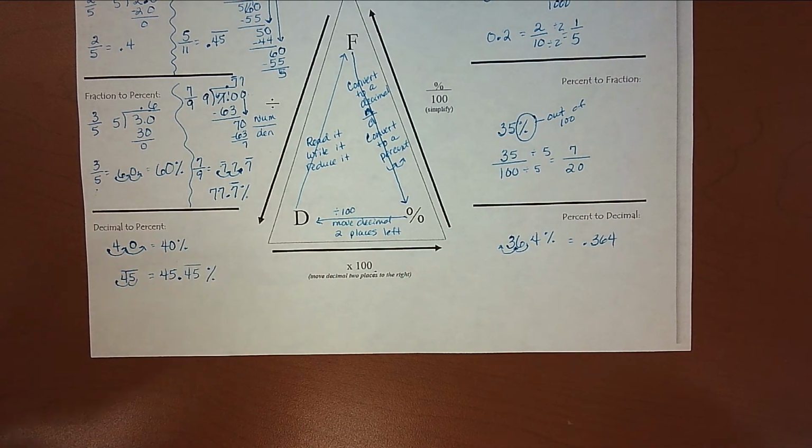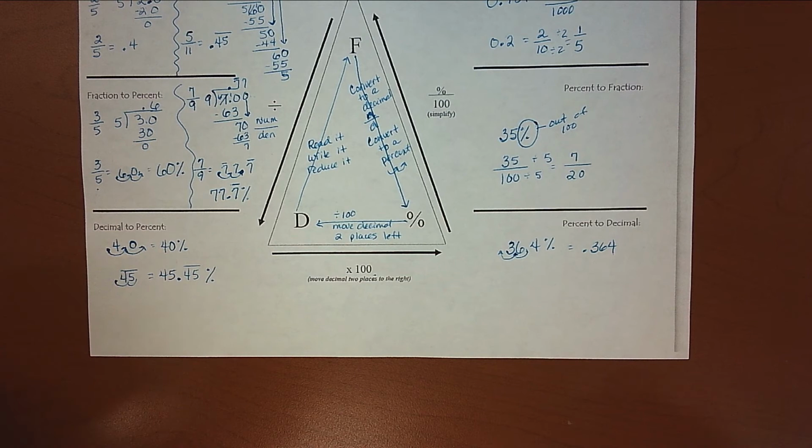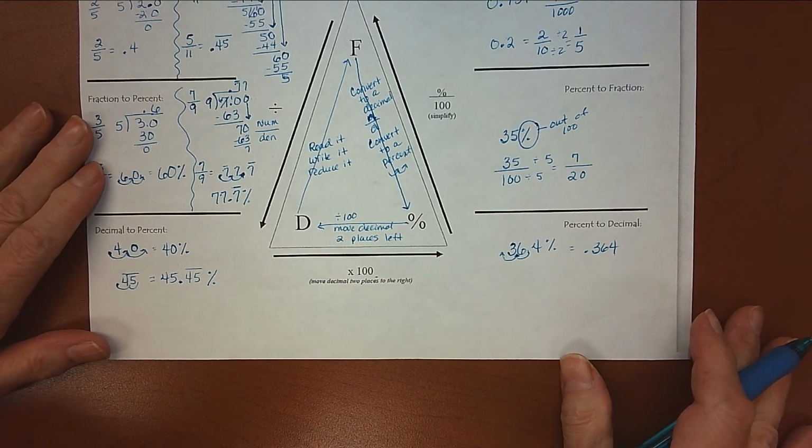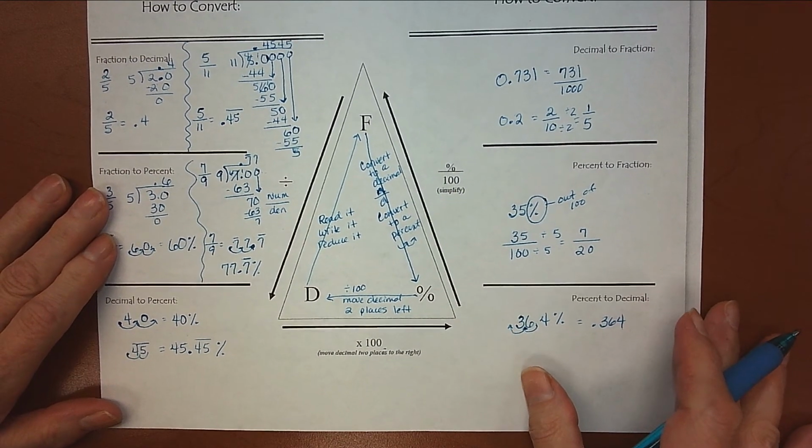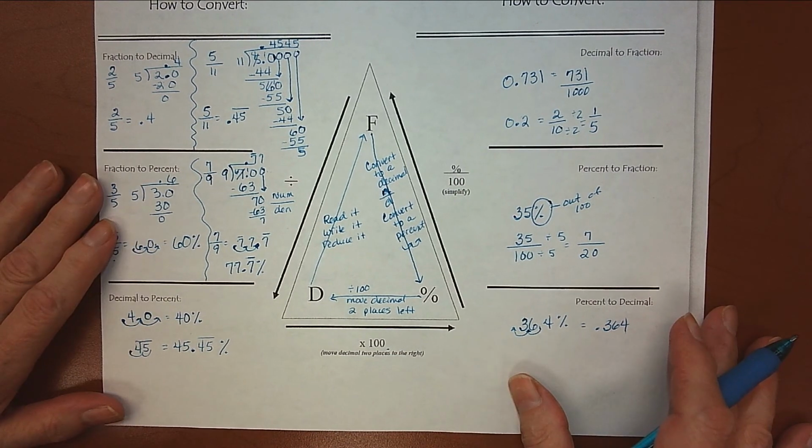All right, you have done all of the problems that you need to do, so I will see you with these completed notes in class.